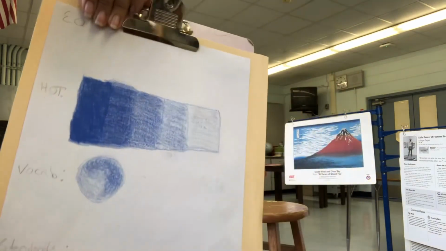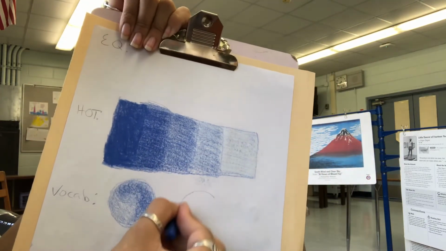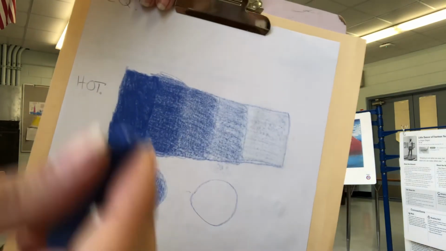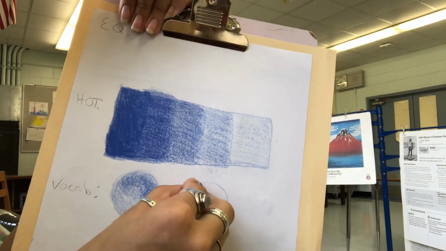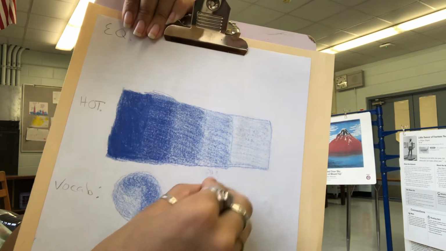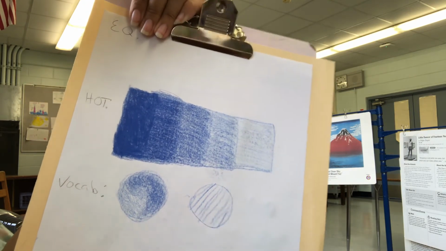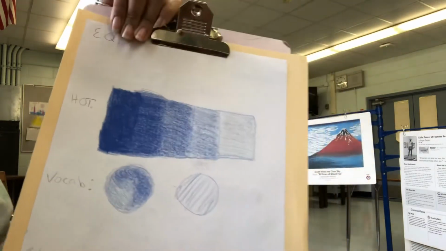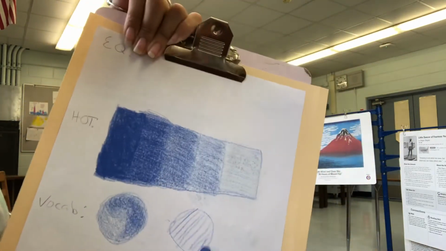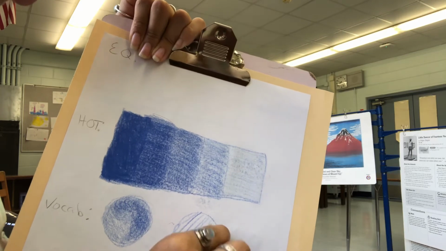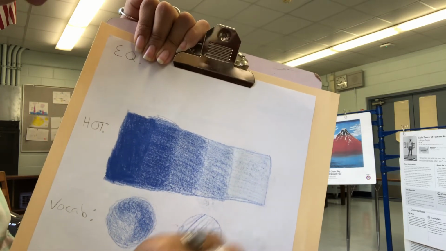Another way you can color things in, let's say we have another circle here, is by hatching. Remember those little lines? So I like to hatch all in one direction, but some people do it in different directions and it looks really cool. There are my lines here, and where I want to have deeper value, I'm going to put more lines in. Now these you can do really quick.